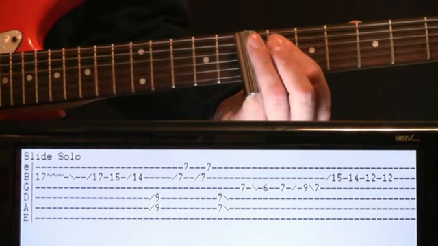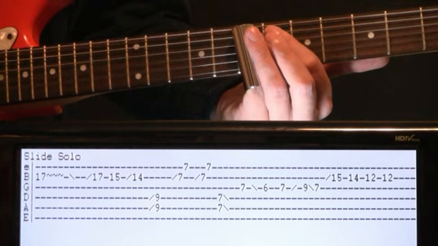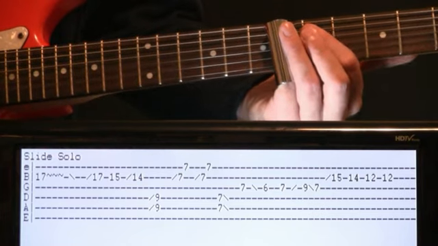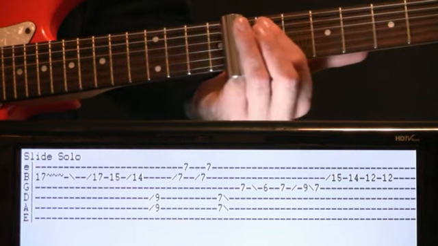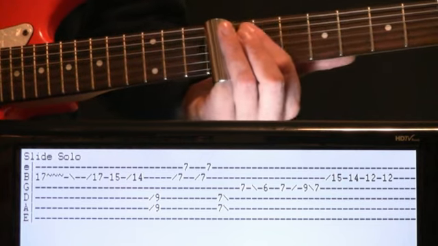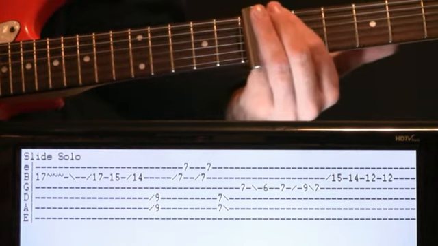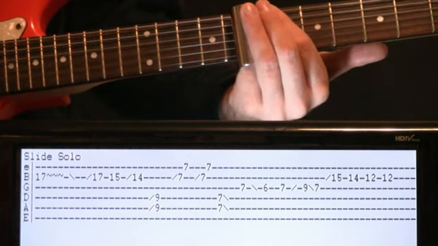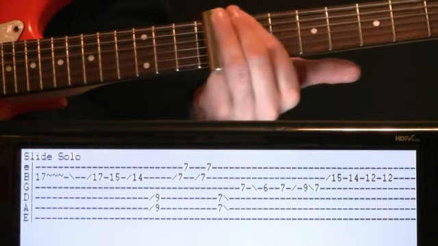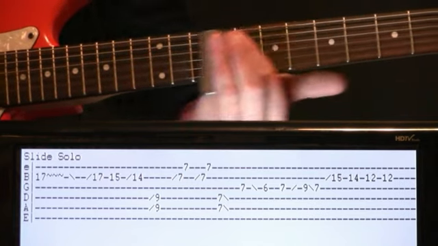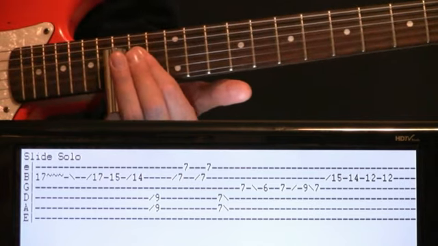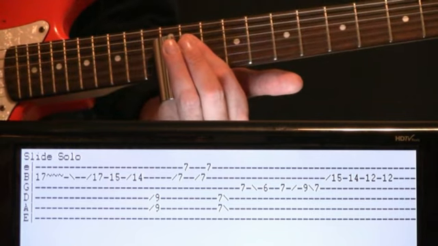Okay, then we do G string here. We go 7, slow slide down to 6, back to 7, and then slide that up to 9 slowly, and then back down to 7. Okay, and then we'll come up to 15 on the B, down to 14, and then a couple of 12s on the B.